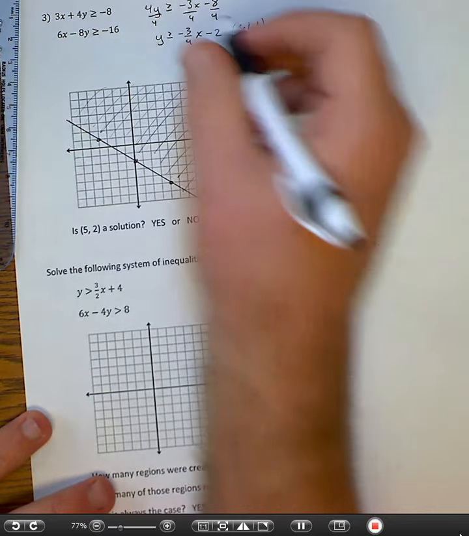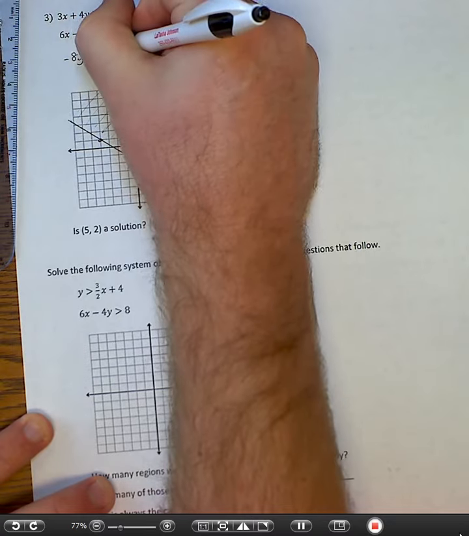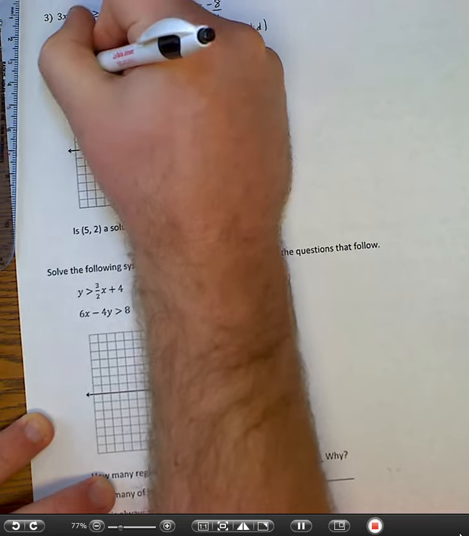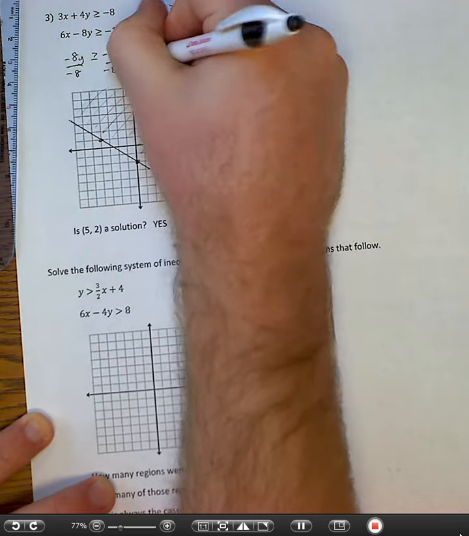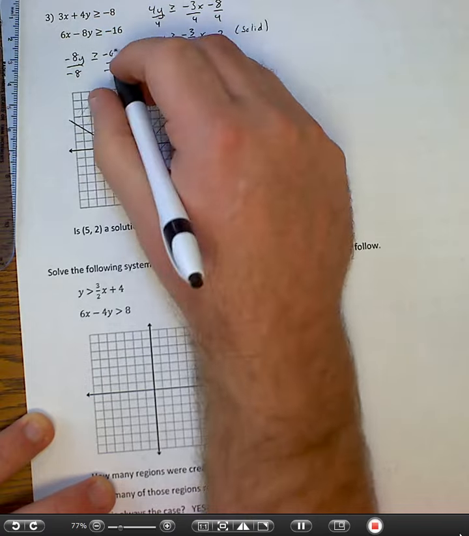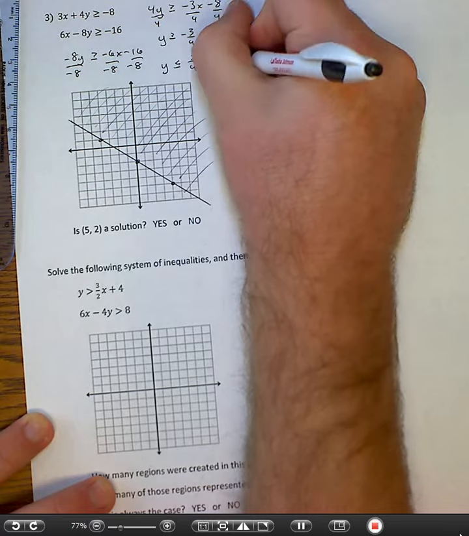Okay, so do the second one. We'll subtract 6x. I get negative 8y is greater than or equal to negative 6x minus 16. Divide by negative. As soon as I say that, I should be flipping the sign. Less than or equal to, that's positive 3/4 x, positive 2. And again, this is solid.